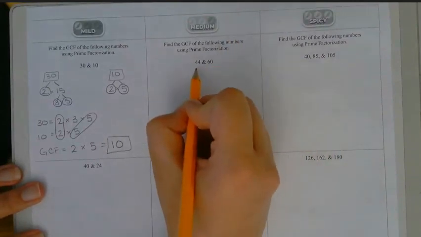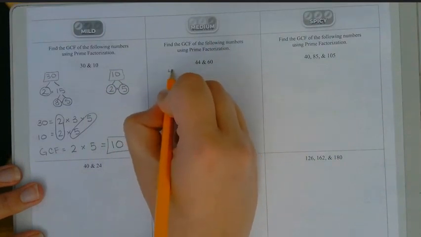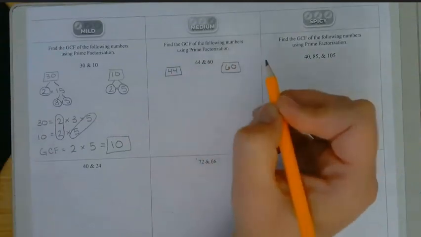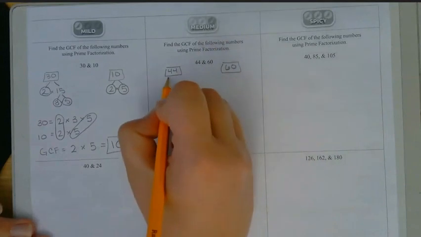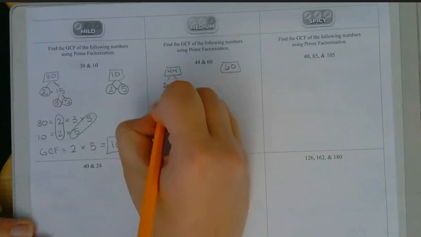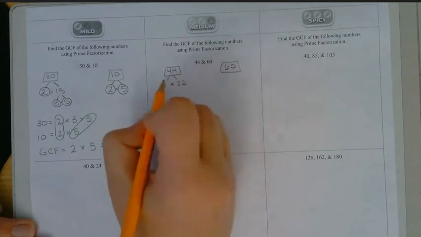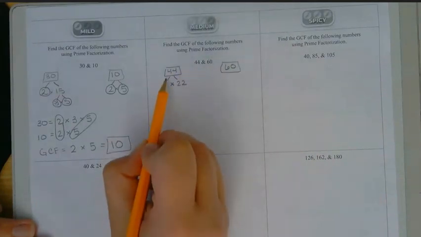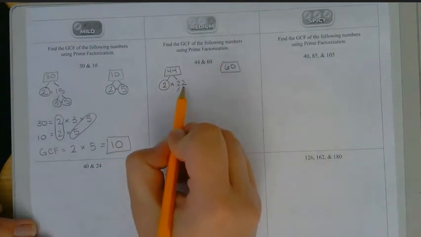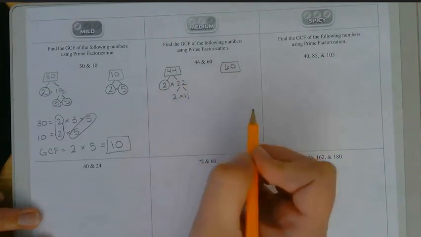Moving on to the medium, we have find the greatest common factor of 44 and 60. So let's set up our factor trees for 44 and 60. Whenever a number is even, I like to start by dividing by 2 or creating a factor of 2. So 2 and 22 would equal 44. Then I find my prime factor, which is 2. Then I'll move over here and ask myself what times what equals 22. 2 times 11 equals 22.